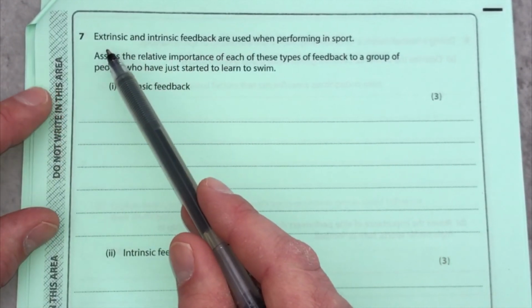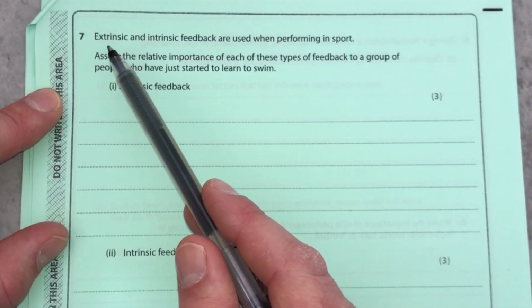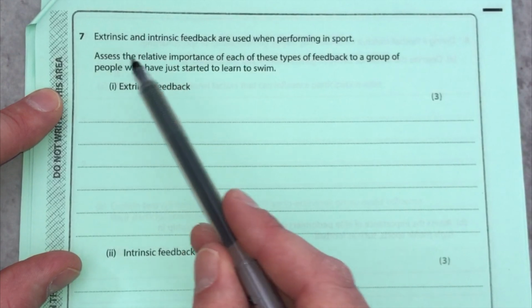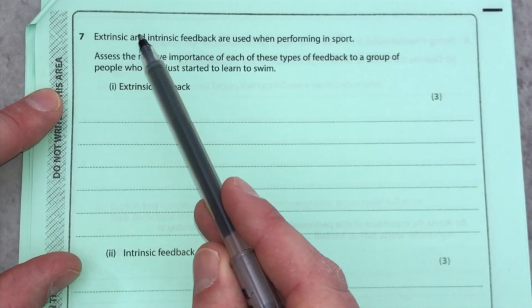So extrinsic feedback is feedback you get from your coach, external to you. So you do a performance and then your coach will tell you whether or not it was good or bad.